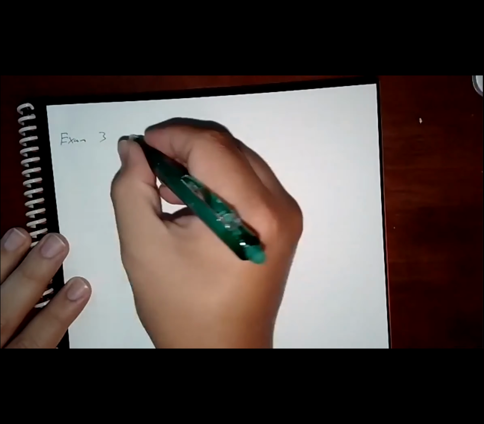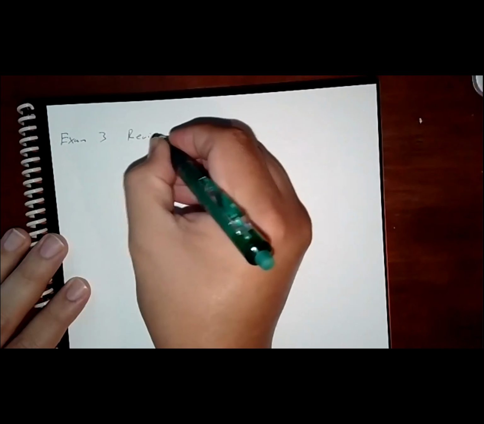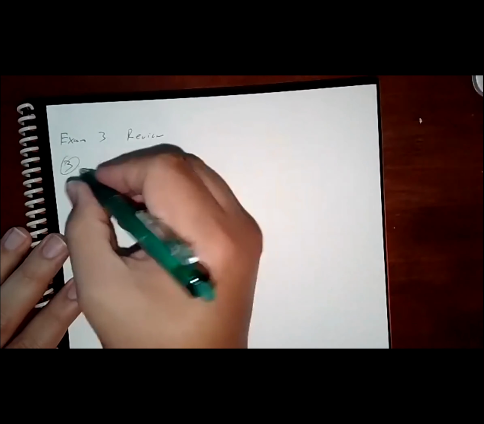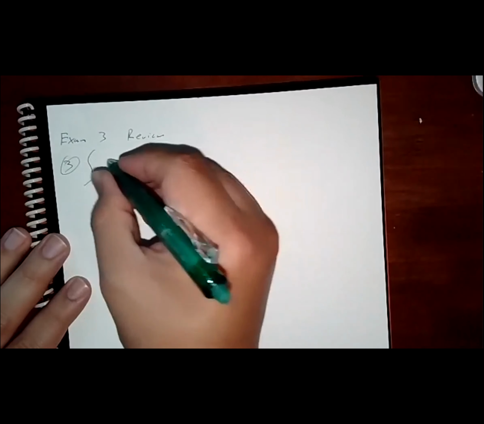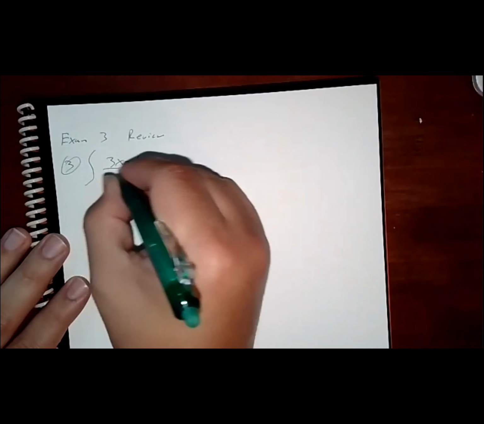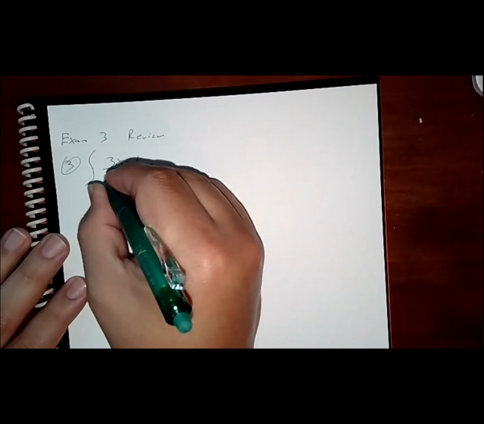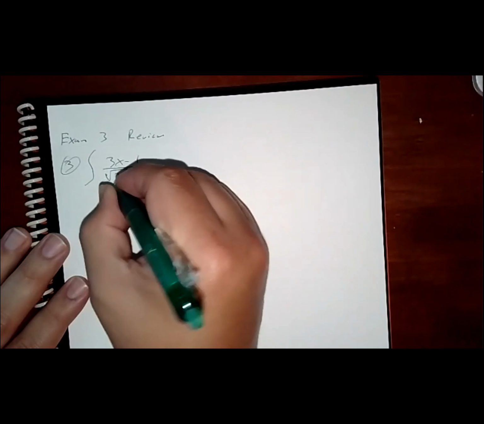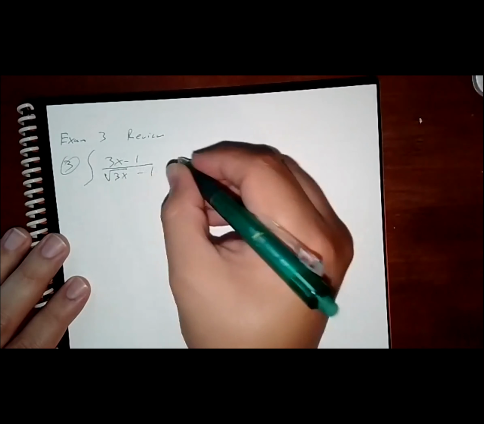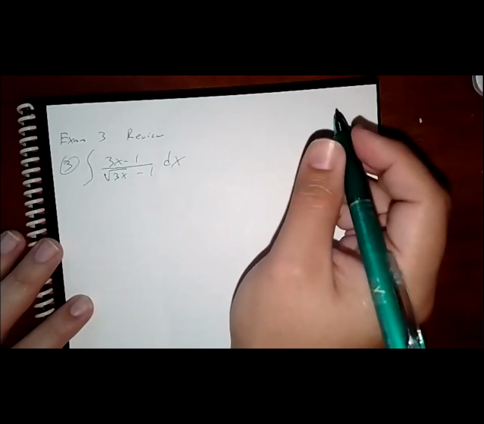So exam 3 review, number 3. The integral of 3x minus 1 over the square root of 3x minus 1. Notice how I don't tell you what technique to use, right?